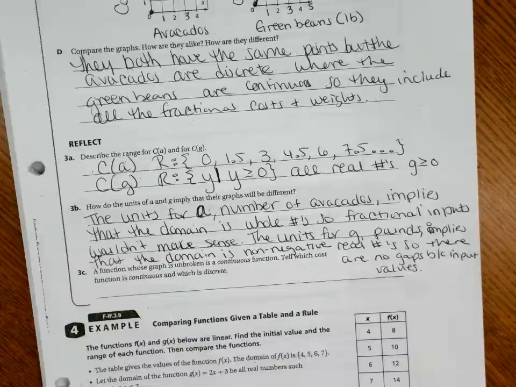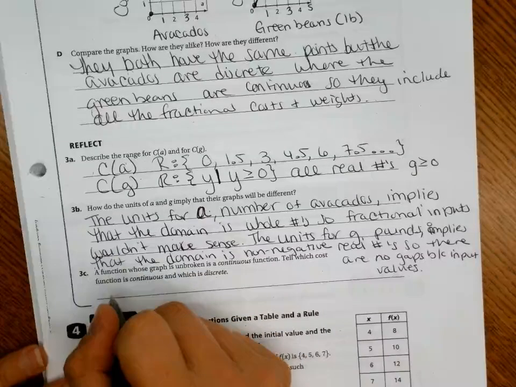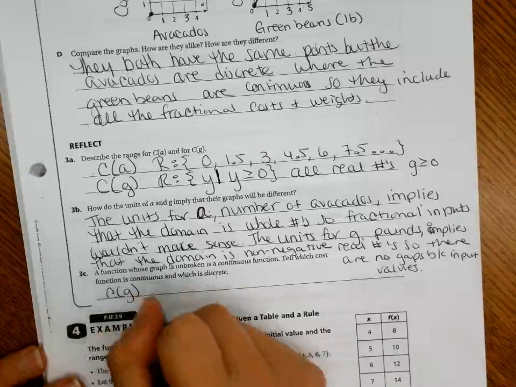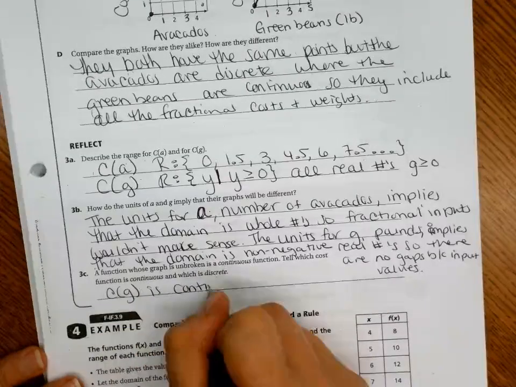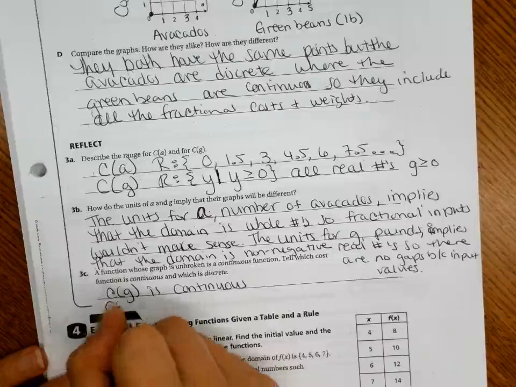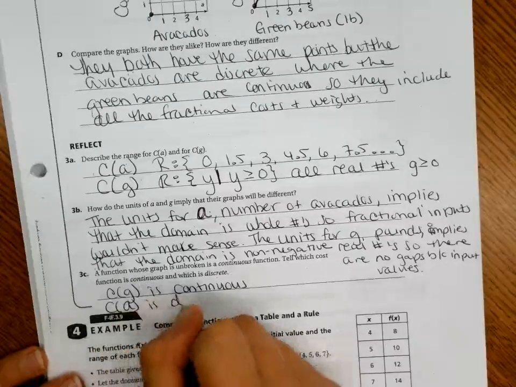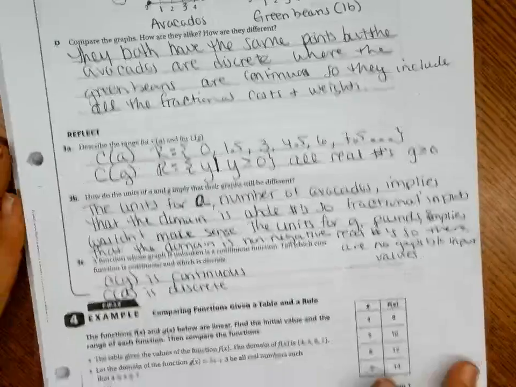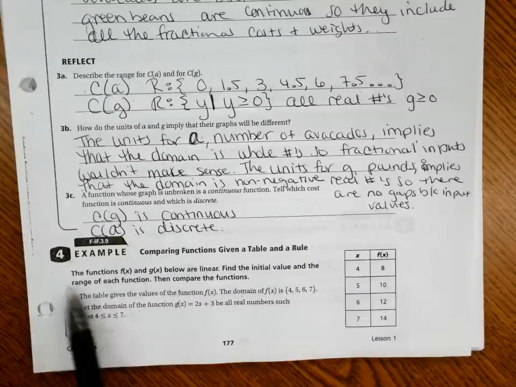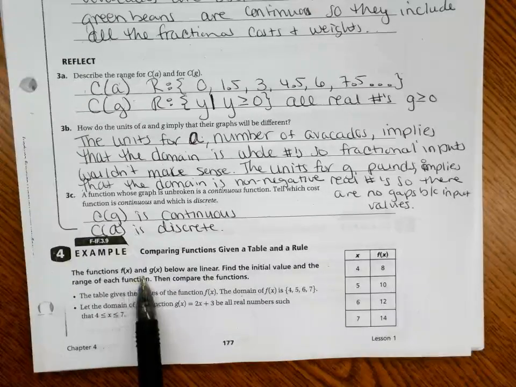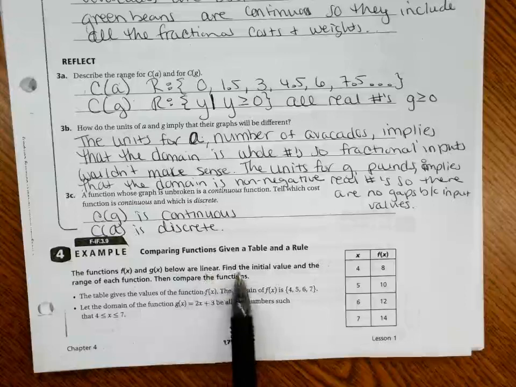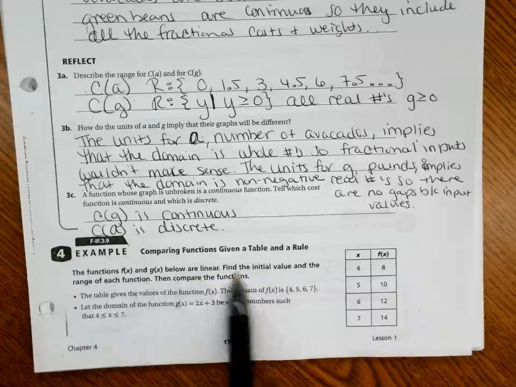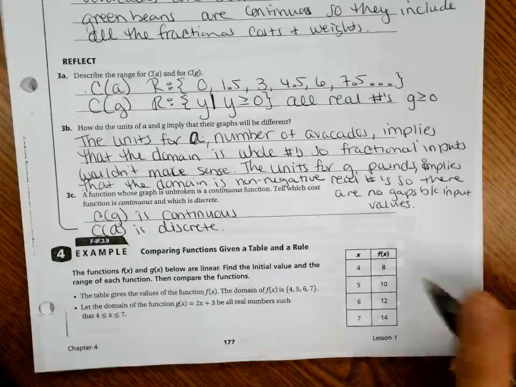Tell which cost is continuous and which is discrete. So, green beans, C of G is continuous. C of A is discrete. Comparing functions given a table and a rule. The functions f of x and g of x are linear. Find the initial value for the range of each function. Okay, so f of x, the initial value.